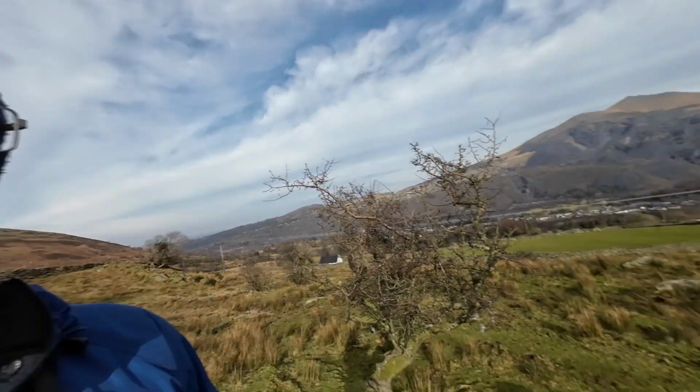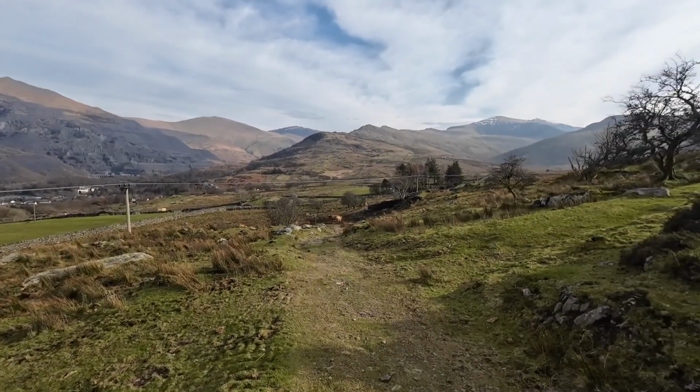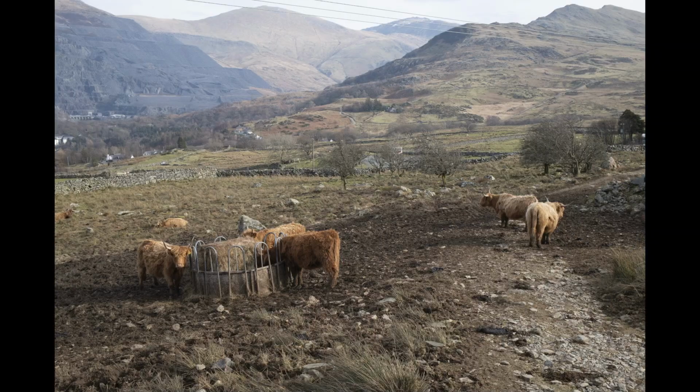Now we're coming down to a really good scene. There's some Highland cows. I live in Wales, but there's Scottish Highland cows here. And they're around a feeder just on the track. That's good agricultural content, and I think cows are really cute. So there could be cuteness involved as well. So I'll move in, get some shots, and I'll see you later.